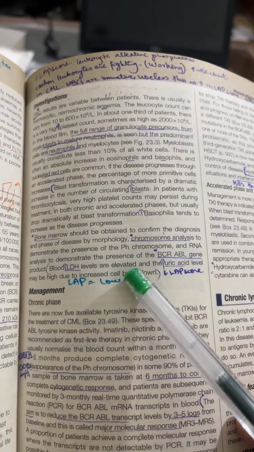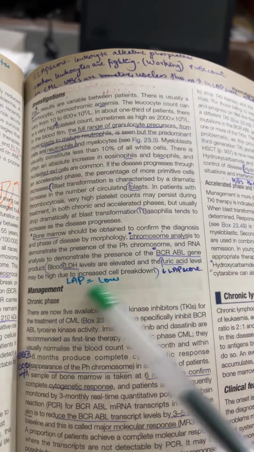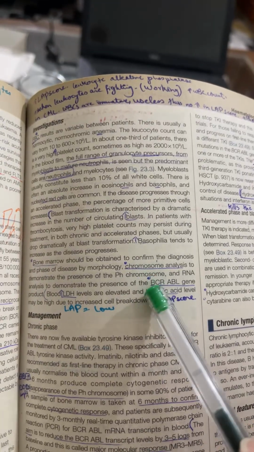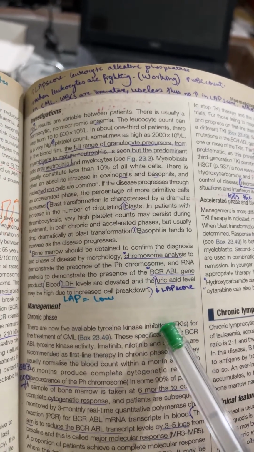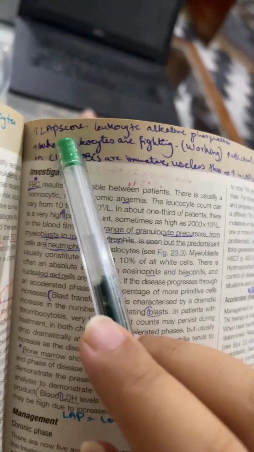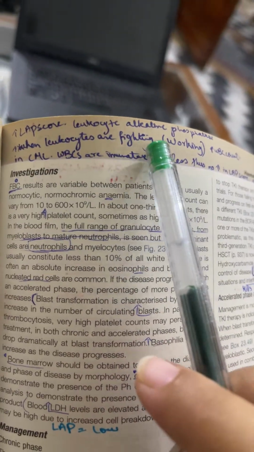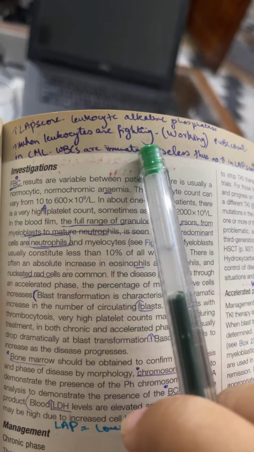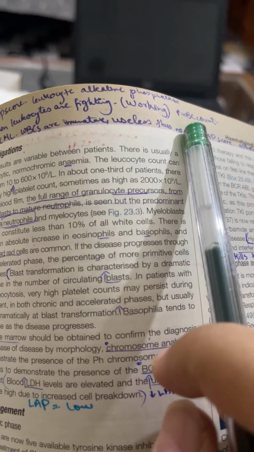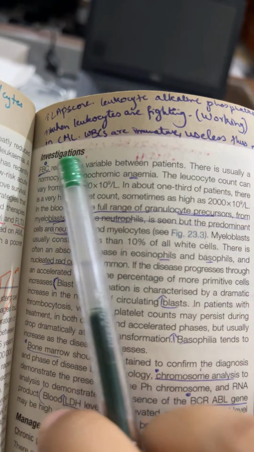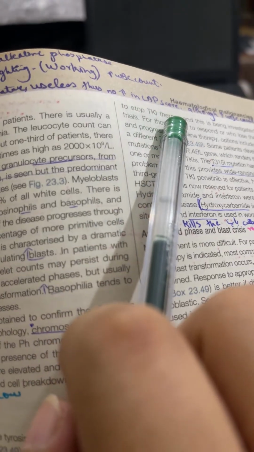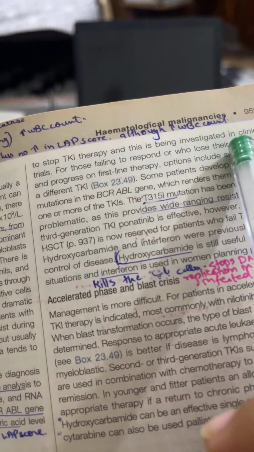Blood LDH levels are elevated and uric acid levels may be high, but the LAP score is decreased because all the neutrophils that are working here are not good neutrophils. They are not going to kill anything. LAP score is increased when the leukocytes are fighting, working in increased WBC. In CML, WBCs are immature, useless cells. Thus, there is no increase in LAP score, although white blood cell count is increased.